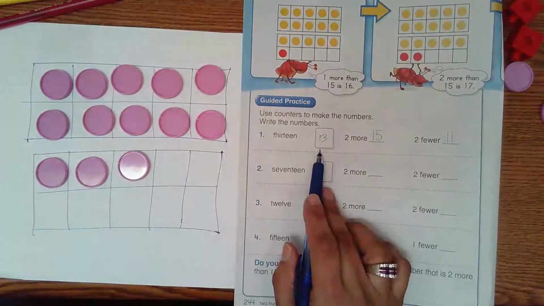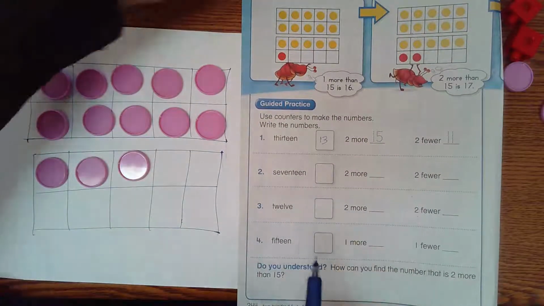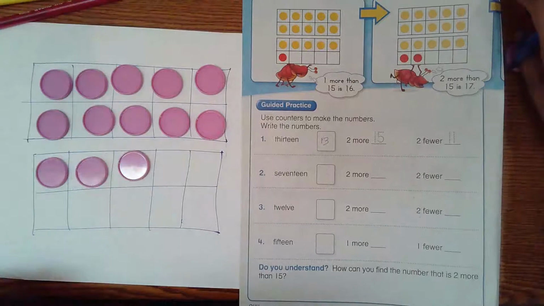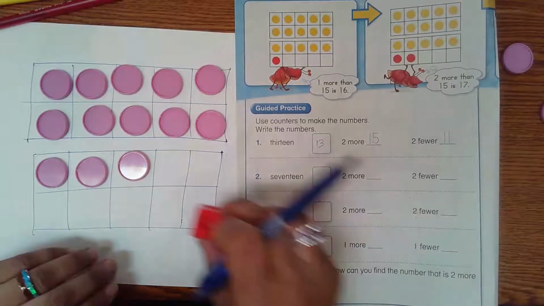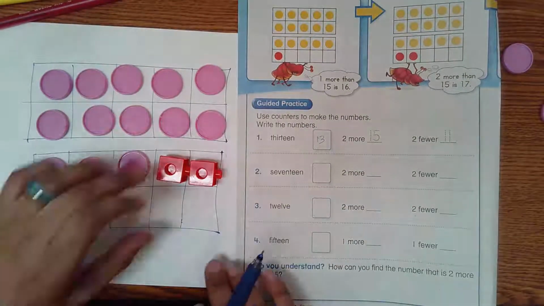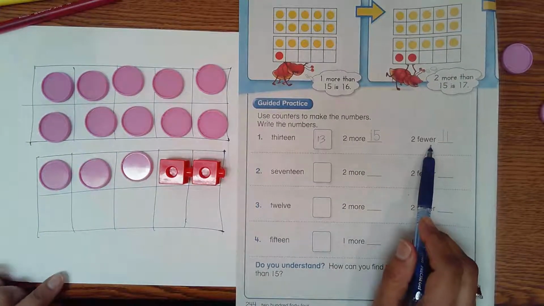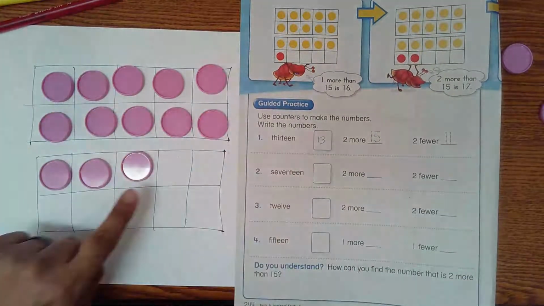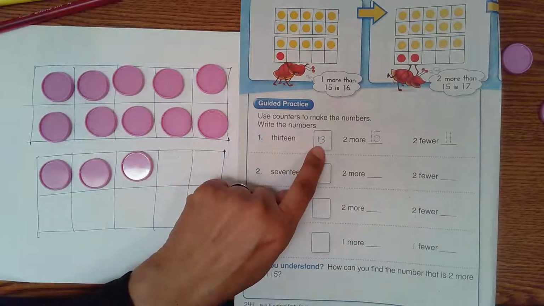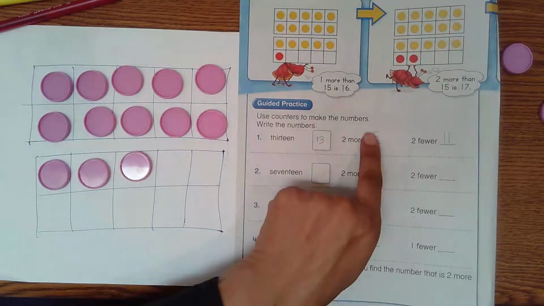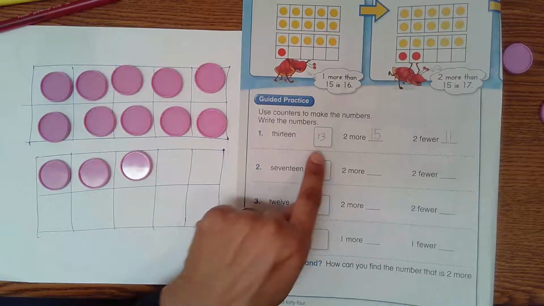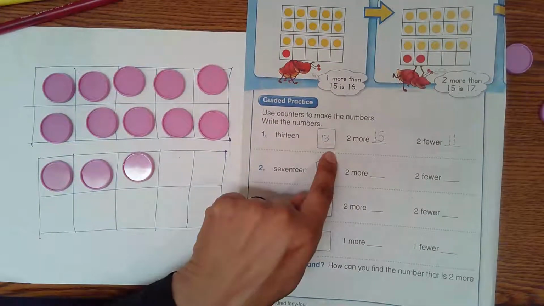Okay, this is my number, 13. 2 more, that means I'm adding 2 more. I'm always going to use different counters or colors, so you'll see it easily. So this is 15. 2 fewer than 13. This is your number. This is the number you always go either more or fewer from, not your answer, no, your original number, the one you just read and put in a box.